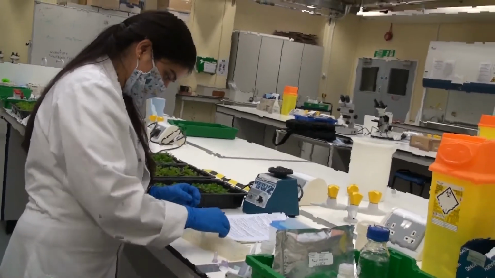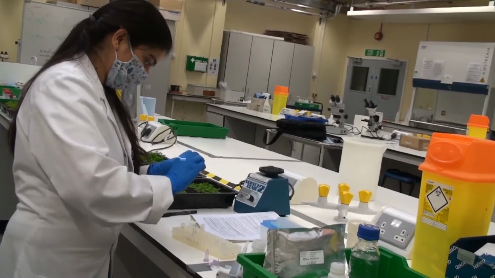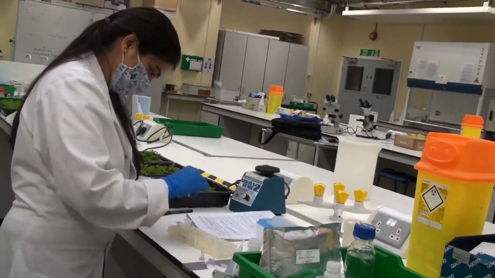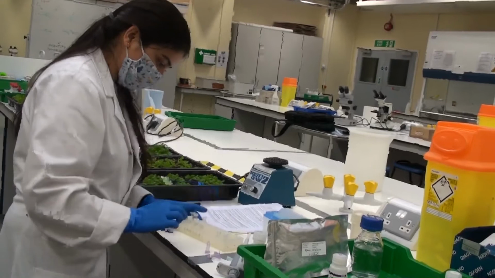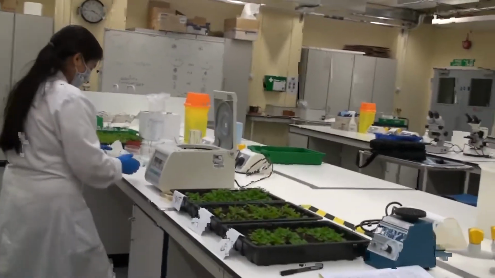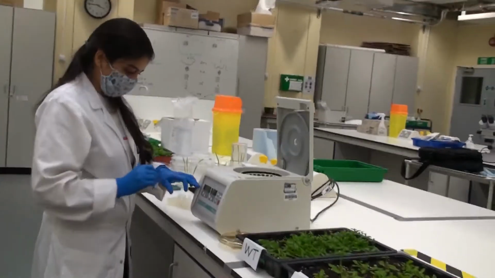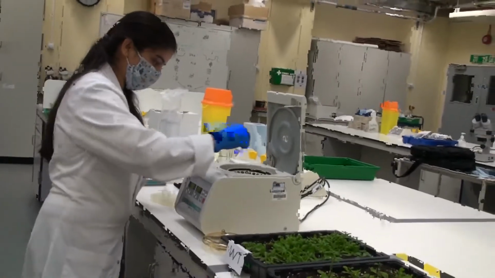Centrifuge this again at 8000 rpm for 1 minute. I have already set this to 8000 rpm.